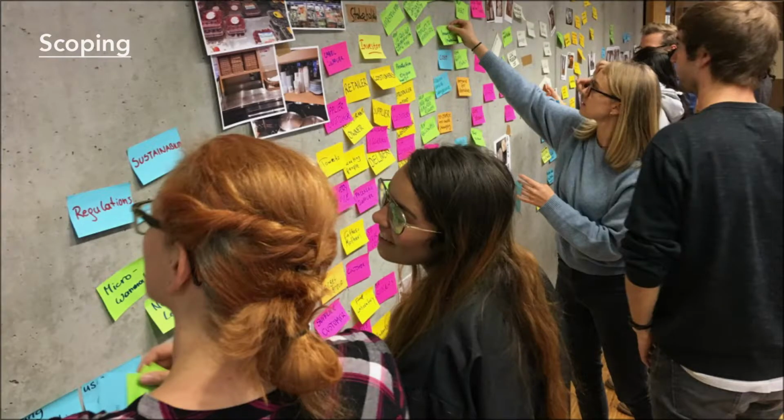This is a picture of a scoping process where we want to know how is it that the problem got created? What is the context? What is the system in which this design challenge arises as a problem? And in the picture you can see a process that is called design thinking. We use it for a variety of human-centered innovation processes. And it looks like this.